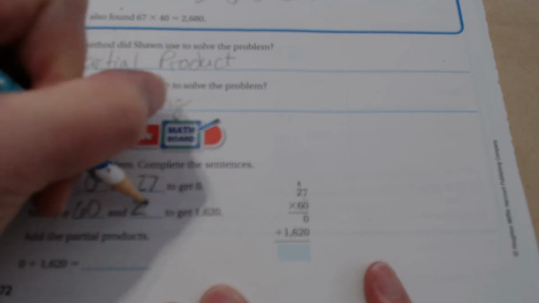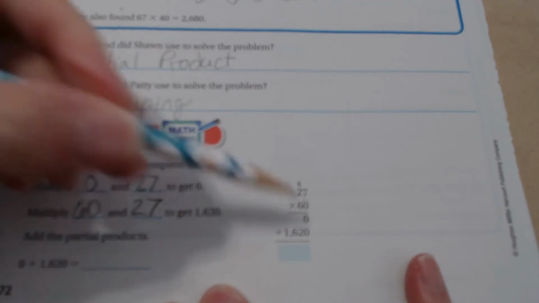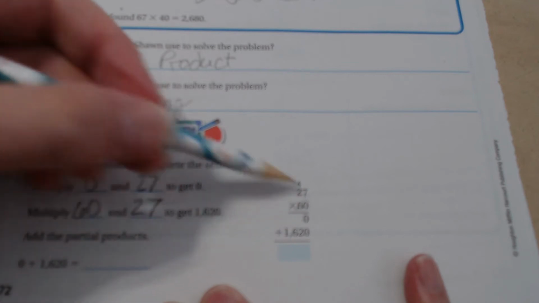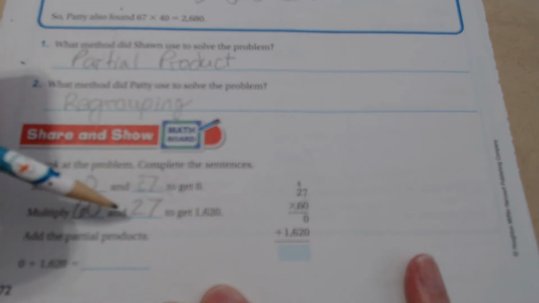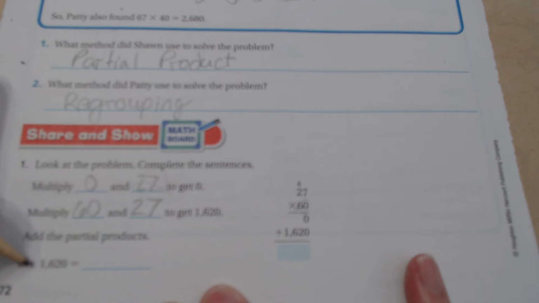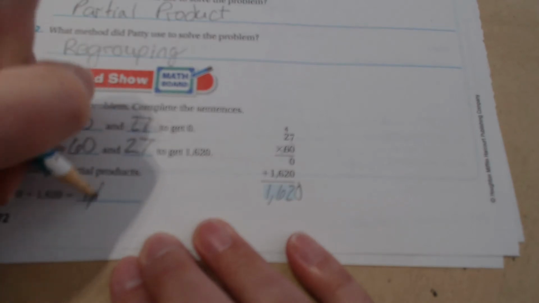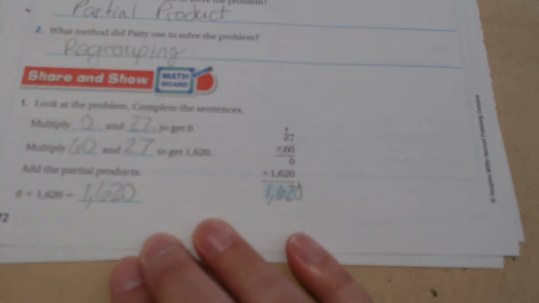So we're going to multiply what? 60 and 27. Do you see how both the 0 and the 6 are multiplied by the top row? So 27, 27. Add the partial products. 0 plus 1,620 equals 1,620. Turn the page.